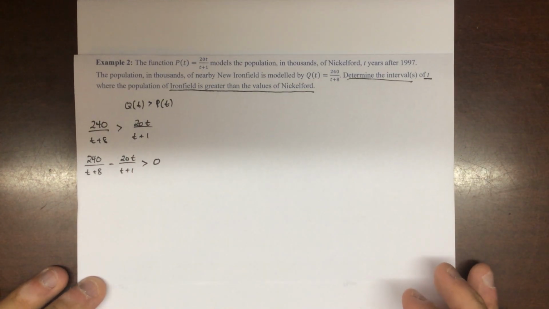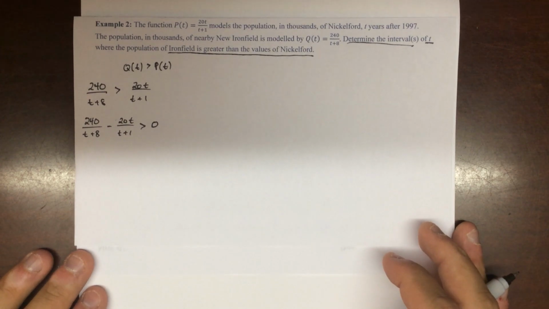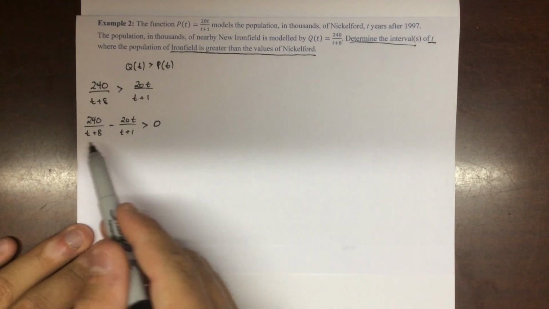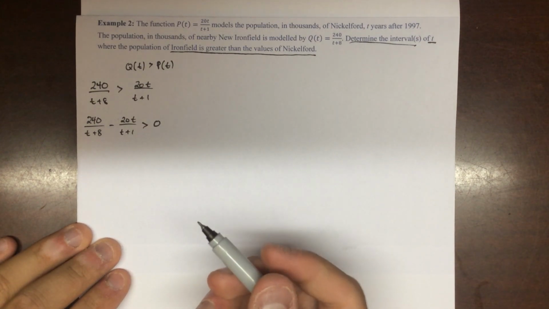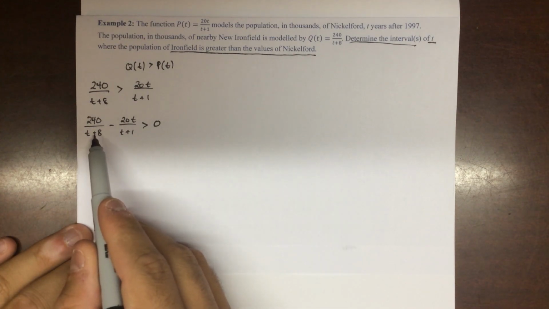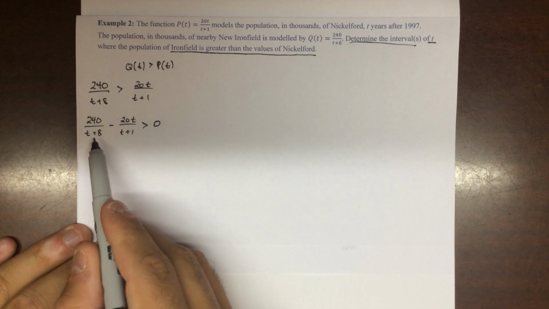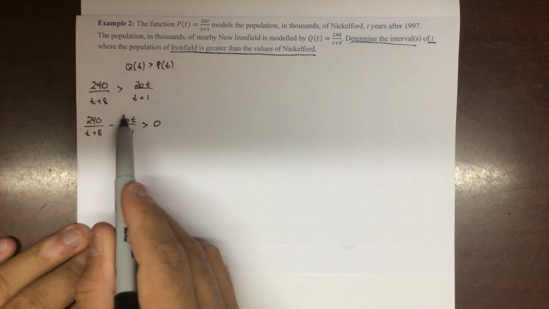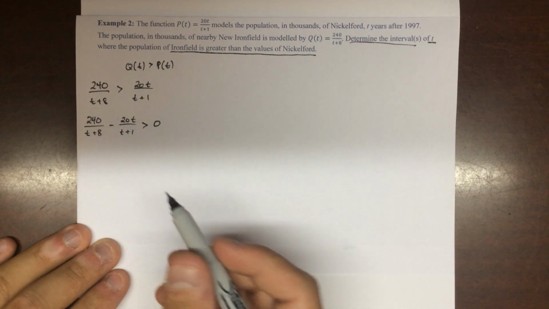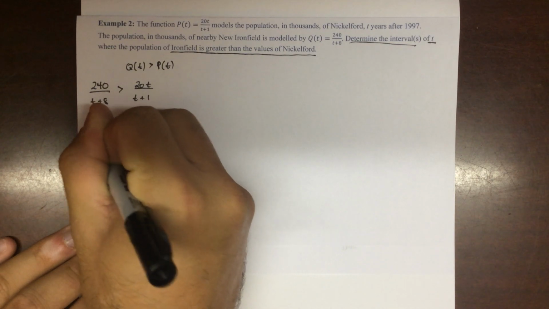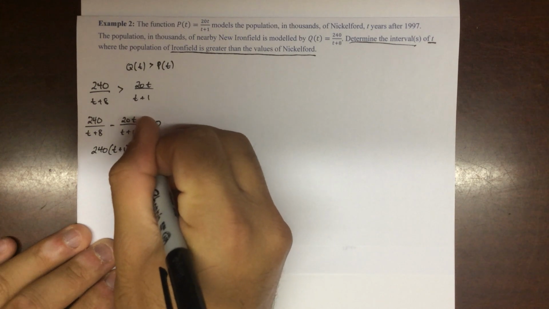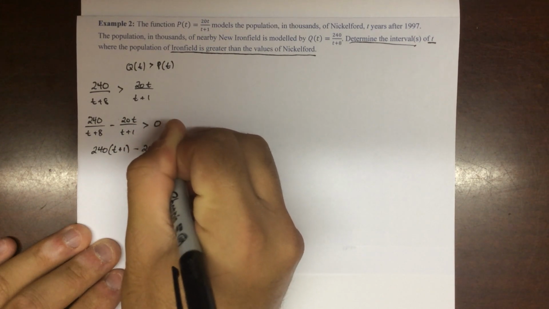And now when working with a rational inequality, our next step is to find a common denominator. So our common denominator will be the product of t plus 8 and t plus 1. In order to do that, I multiply each term by whatever it's missing. T plus 1 for 240 over t plus 8, and for our other term, we're multiplying by t plus 8. So we're going to look something like this: 240 multiplied by t plus 1 minus 20t times t plus 8.